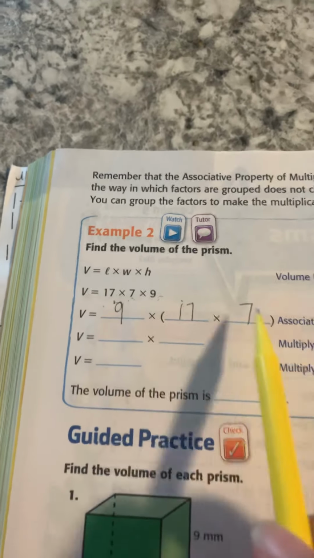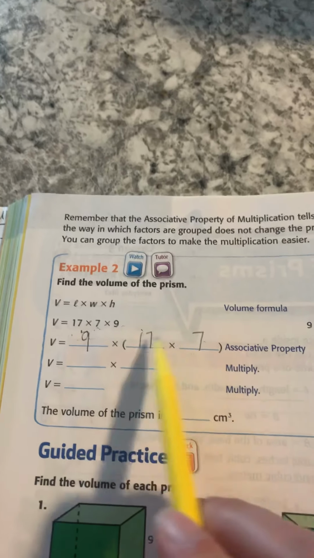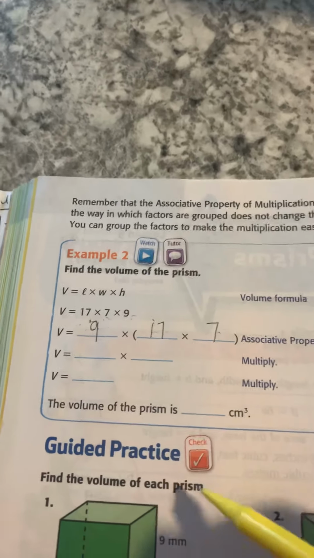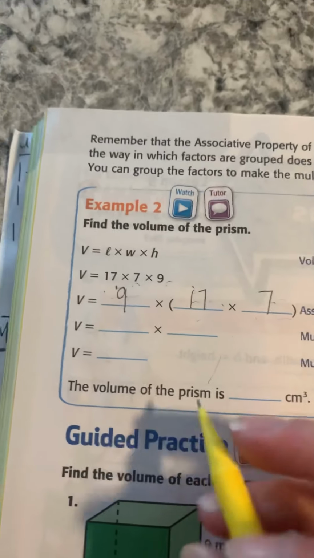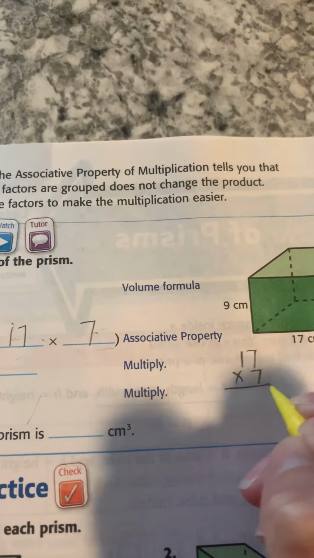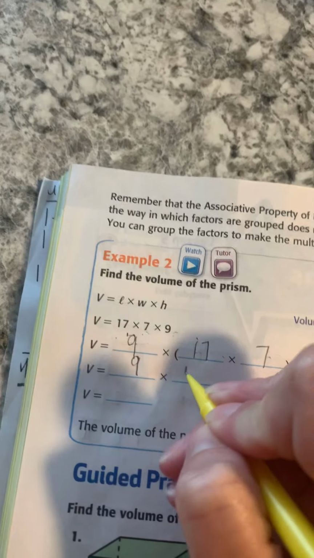I just wanted to make sure that one of my one-digit numbers goes out here. That way I'm not going to multiply a two-digit times this answer, which will be a two-digit. So I wanted to do a two-digit number times a one-digit number. So I'm going to keep my 9 right here, and I'm going to do 17 times 7 over here. And I'm going to get 119.